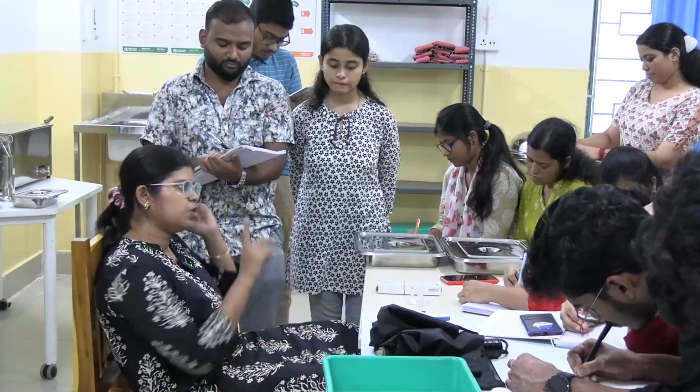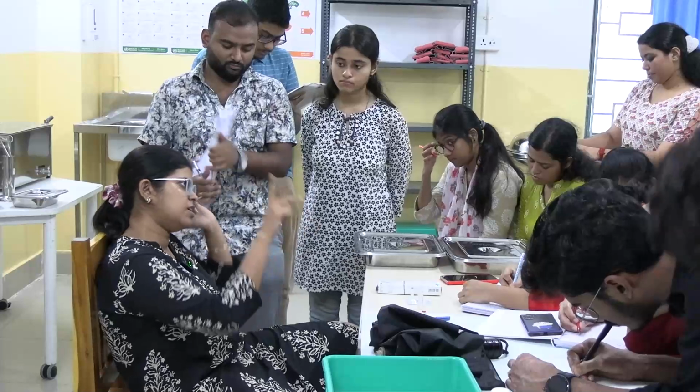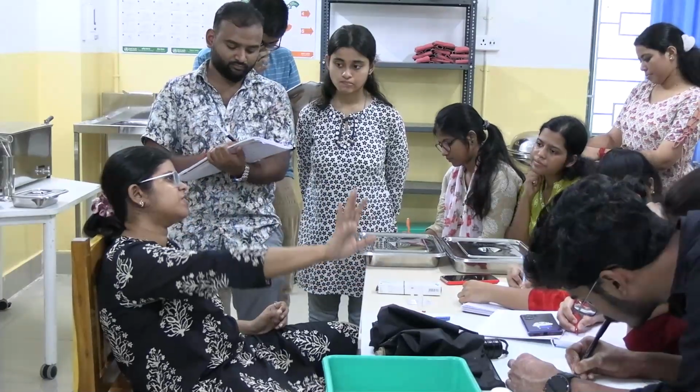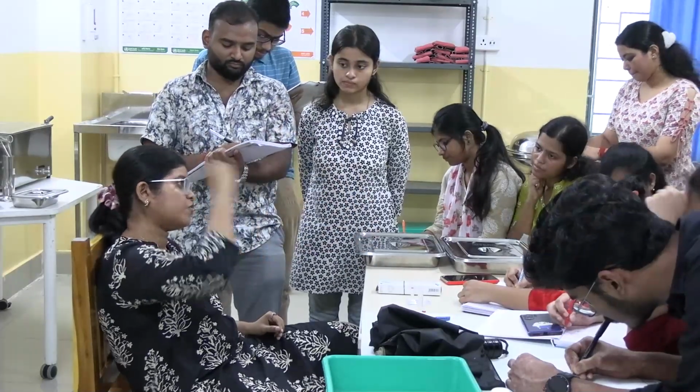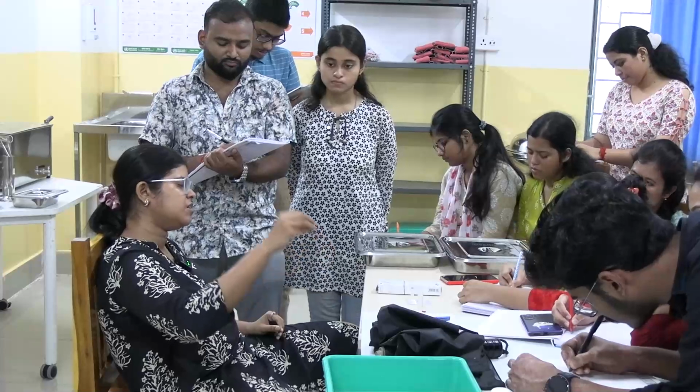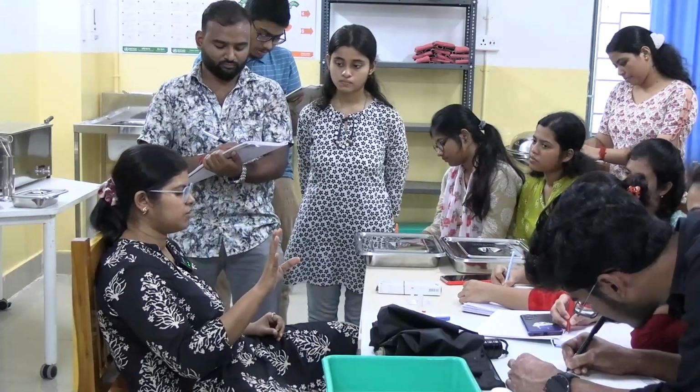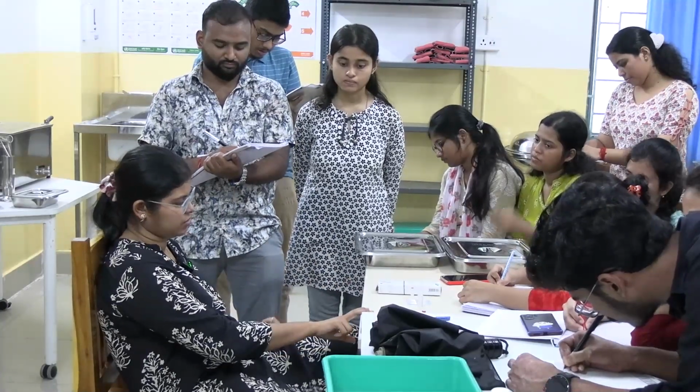But in a true labor pain, it won't subside until the baby gets out of the abdomen. It will go on increasing in intensity with every passing interval. Okay, this is the first point.